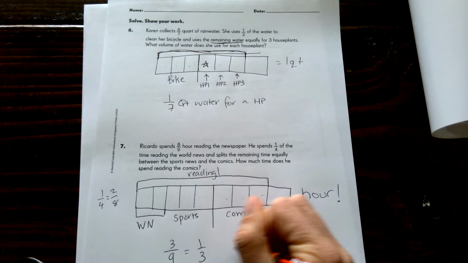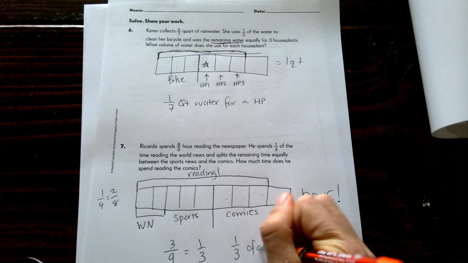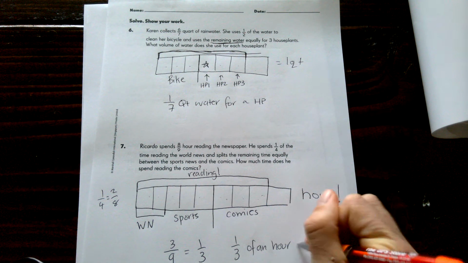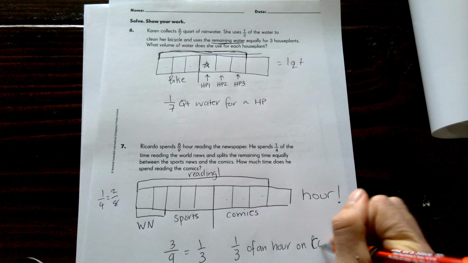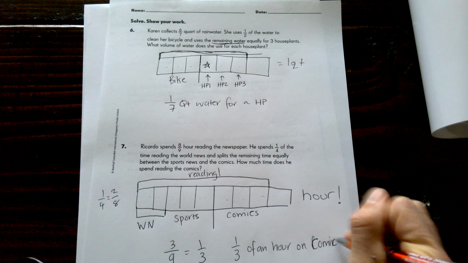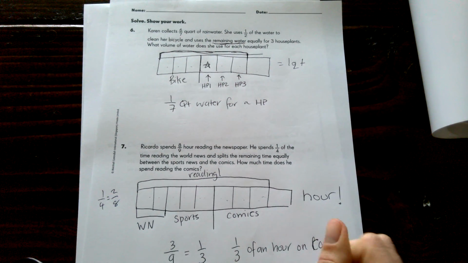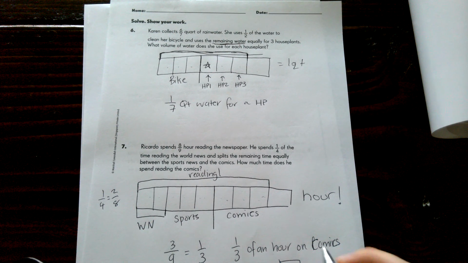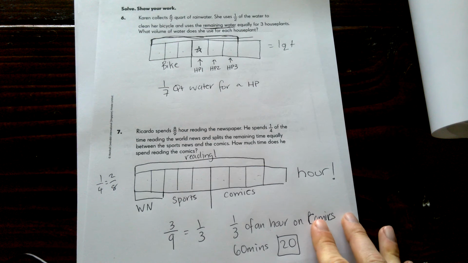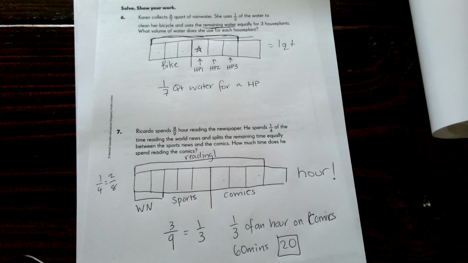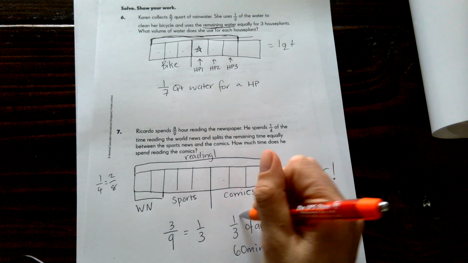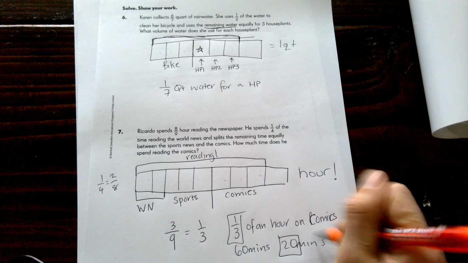So he spends 1/3 of an hour on comics. And we know that 60 minutes is in an hour, and 1/3 of 60 is 20 minutes. Oh no, wait, but he's 20 minutes on the comics. But either of these would have been acceptable.